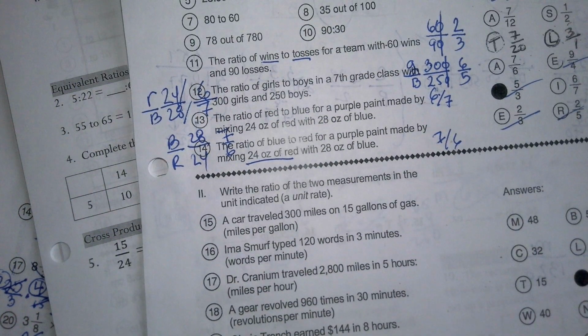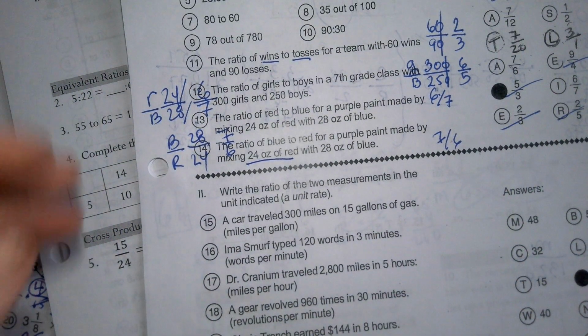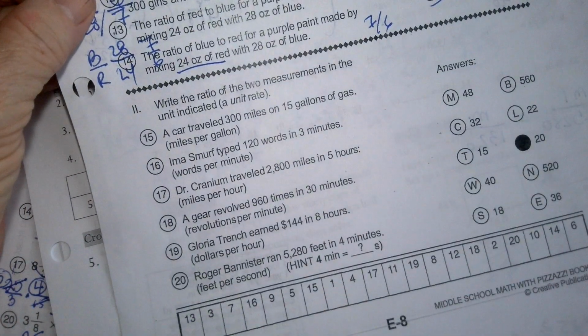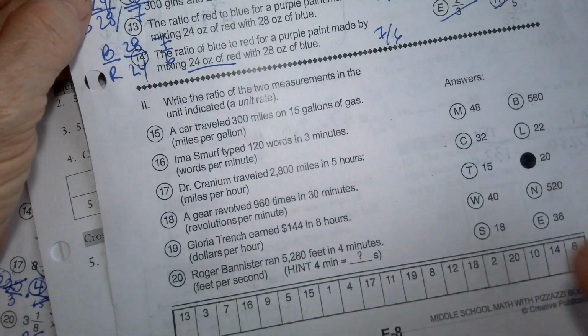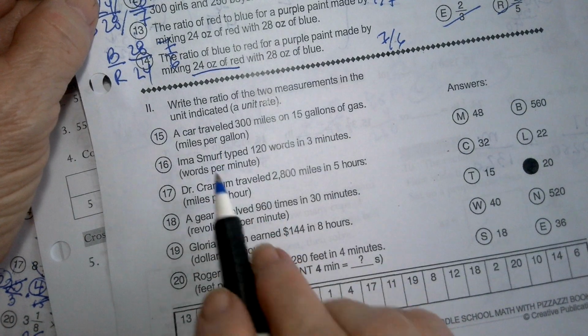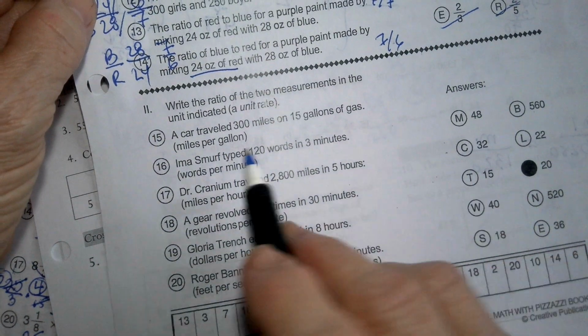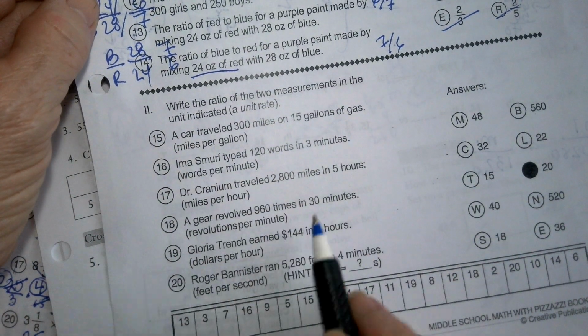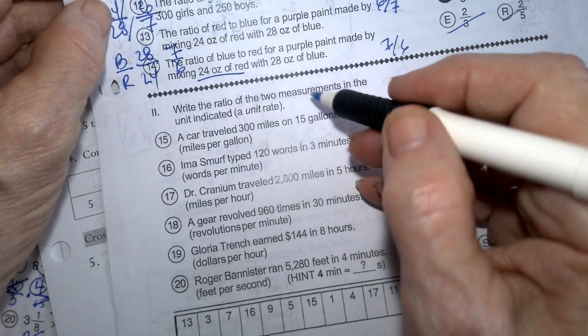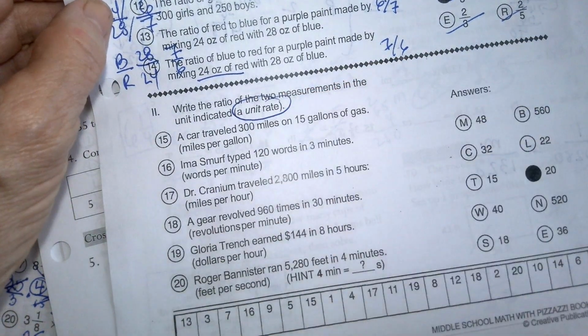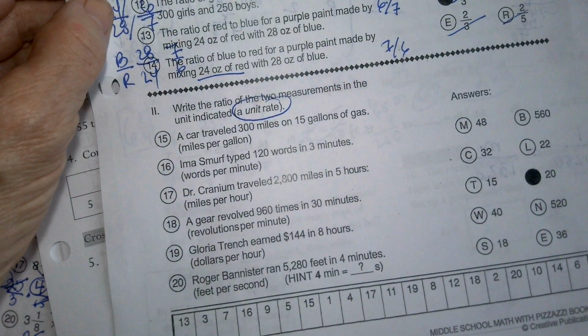And then we'll just look at a couple of these on the bottom. Okay. All right. Again, we'll just look at a few and how you're going to set them up tomorrow. We're not going to do all those. Okay. So on number 15, they want the unit rate. The unit rate is per 1.